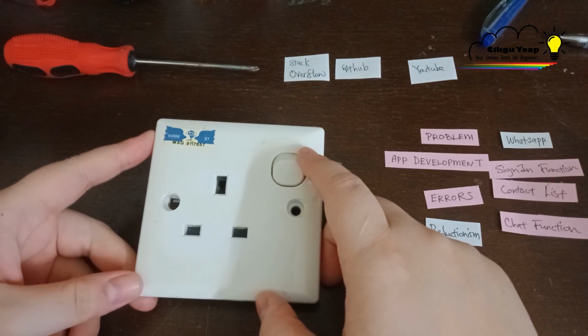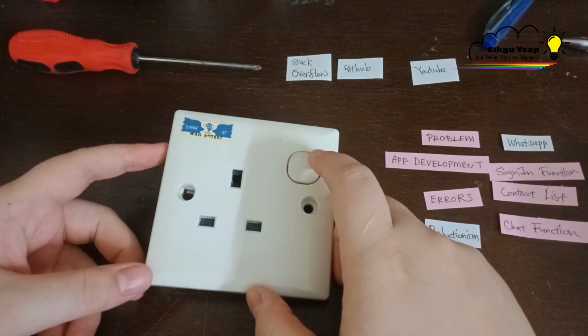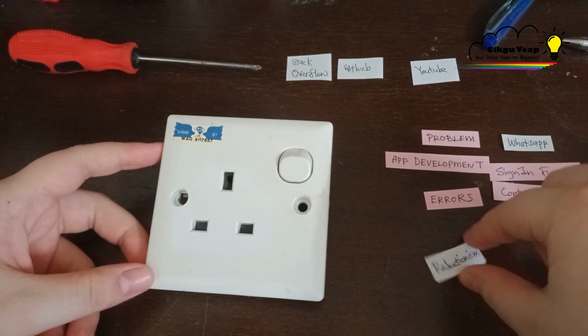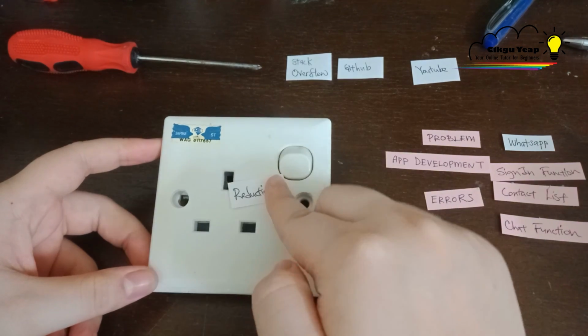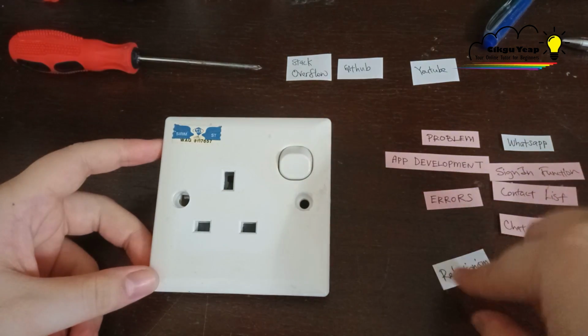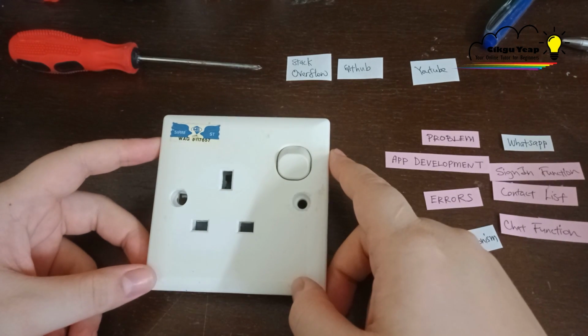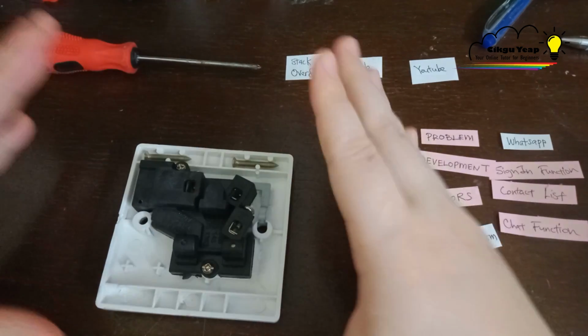Okay, we are going to learn the strategy that I'm going to share with you. What I want to share is called reductionism. Reductionism is more about extracting the whole area of it.